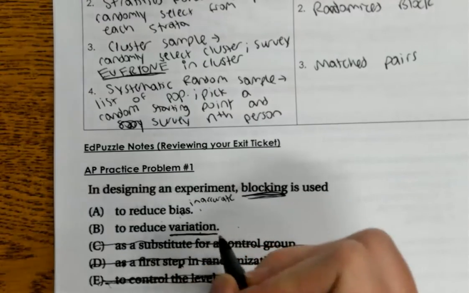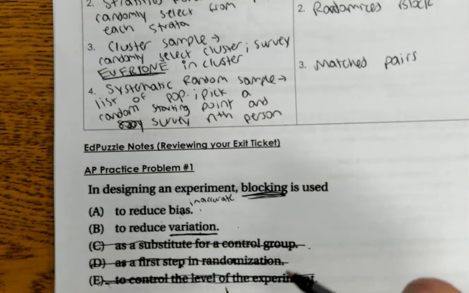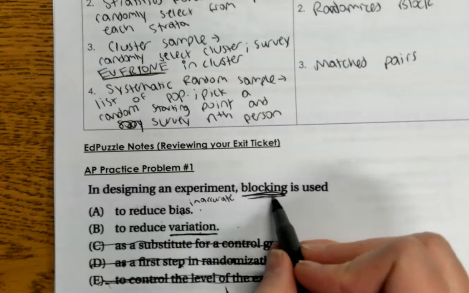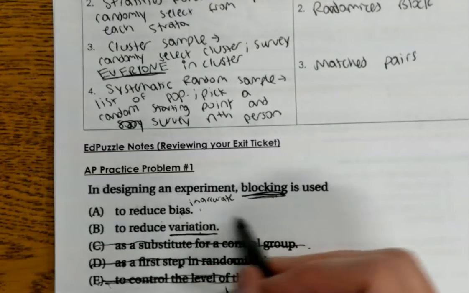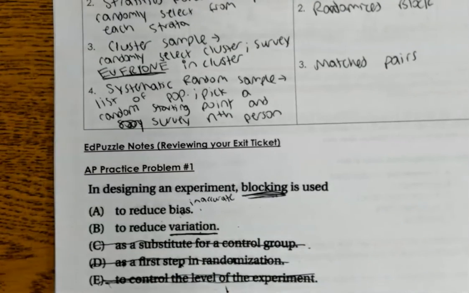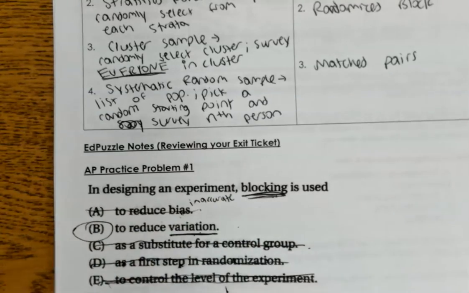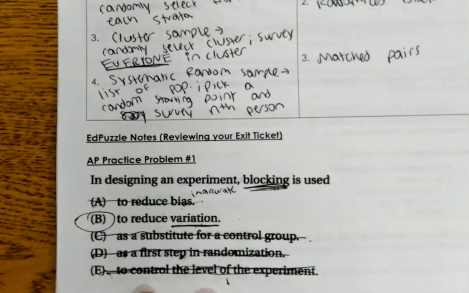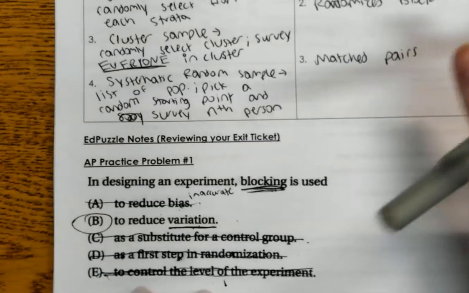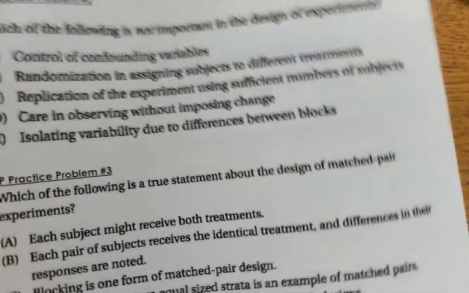And ideally, we would not want our results to be pretty spread out because then it's hard to see what the true answer is, right? So blocking is not necessary to have accurate results. So it's not there to reduce bias. If it were there to reduce bias, we would have to block every time because we don't want bias. It's there to reduce variation. Bias means our results are inaccurate, and if we're not blocking, that doesn't necessarily mean our results are inaccurate. Okay, so reduce variation is the first one.